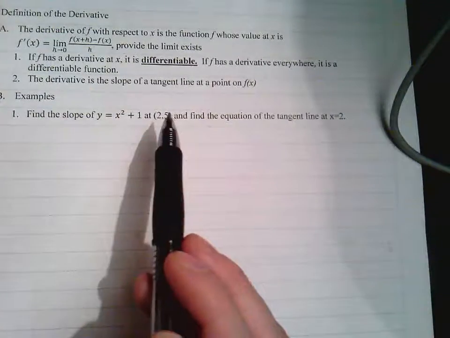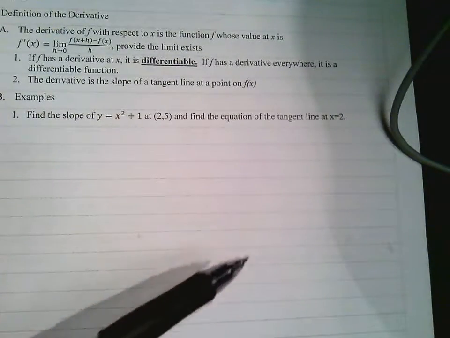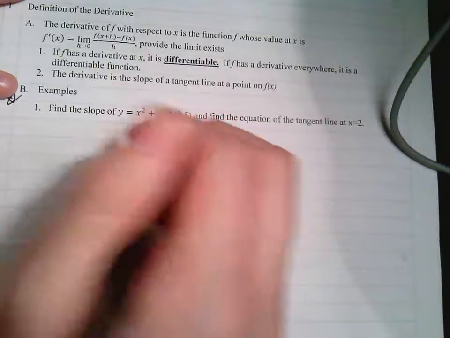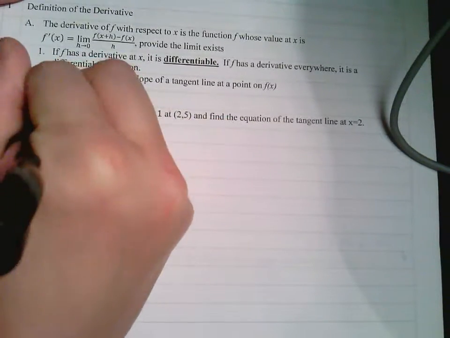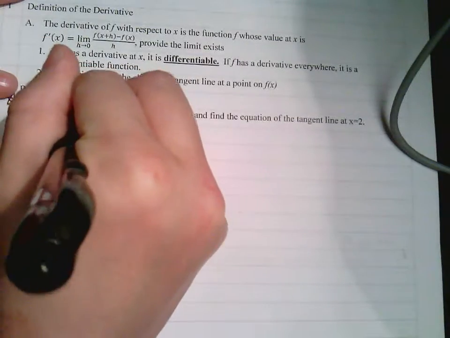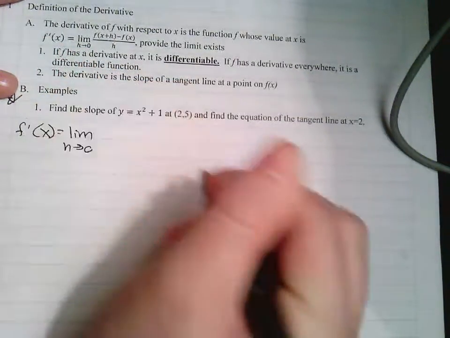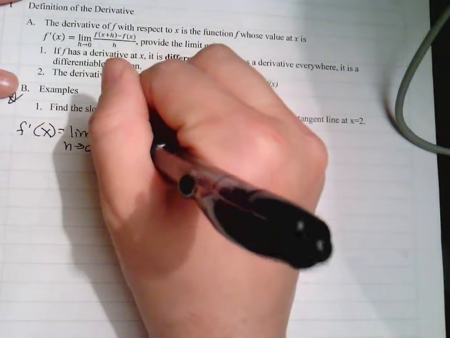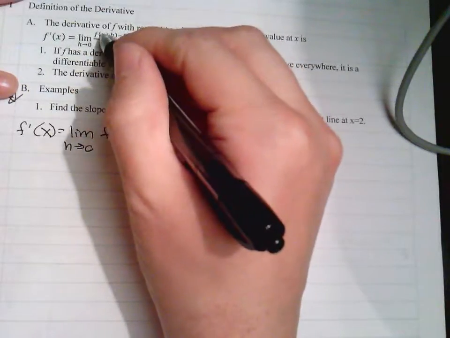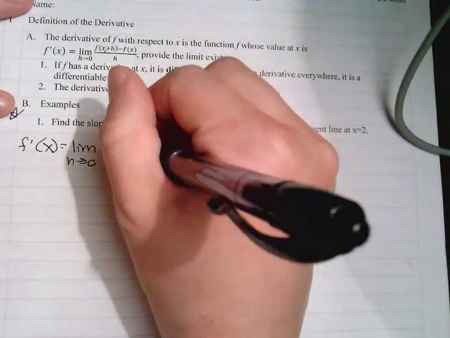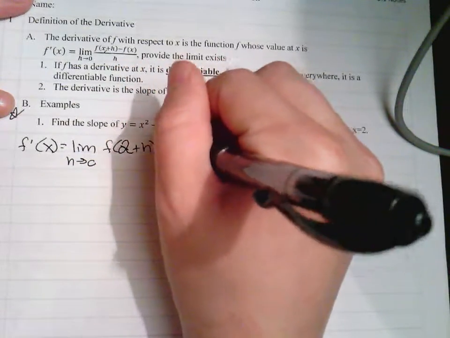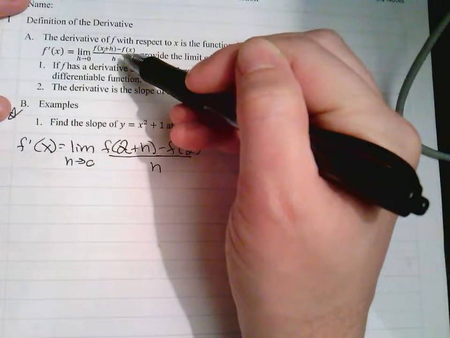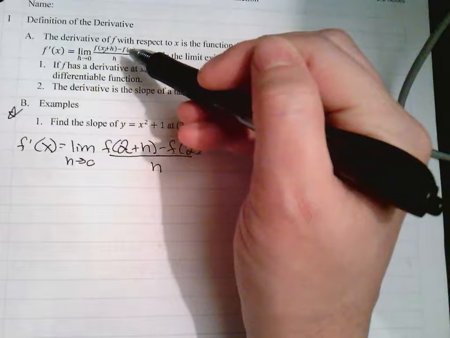The slope is a derivative. Just like in your rates of change, another word for slope is derivative. So we're going to have f prime of x equals the limit as h approaches 0 of f of 2 plus h, because x equals 2, minus f of 2, over h. Now you could go ahead and find the derivative using this and then put in f prime of 2 at the end. That would work as well.